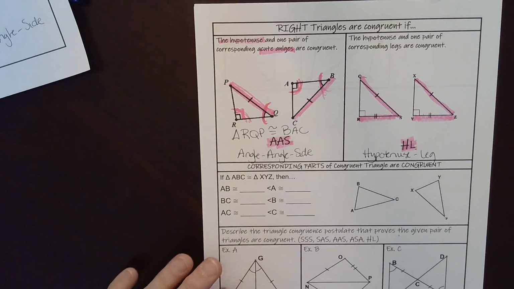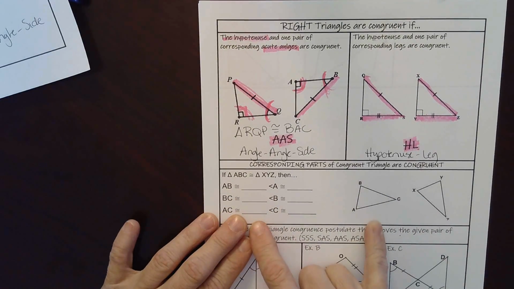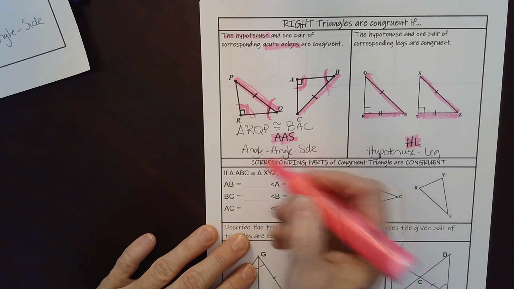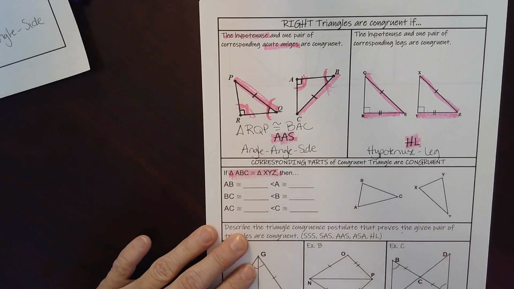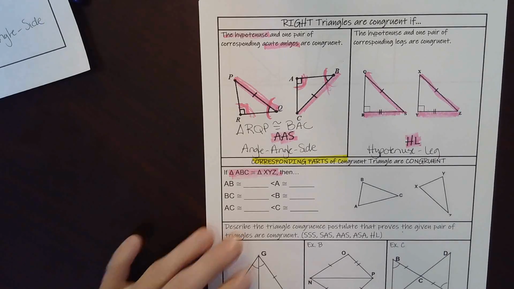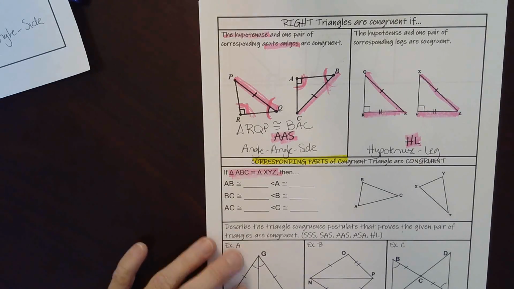Another thing to re-emphasize is that if you have two triangles that are congruent, then the corresponding parts of congruent triangles are congruent. So what does that mean?